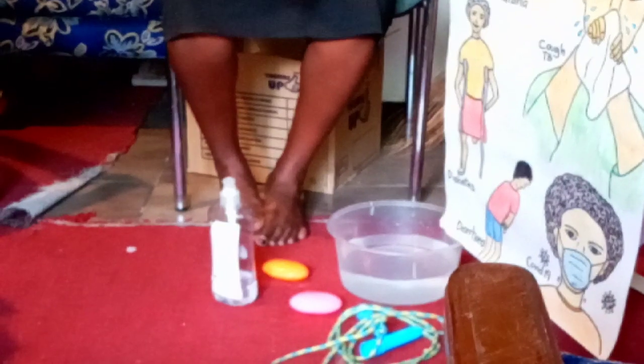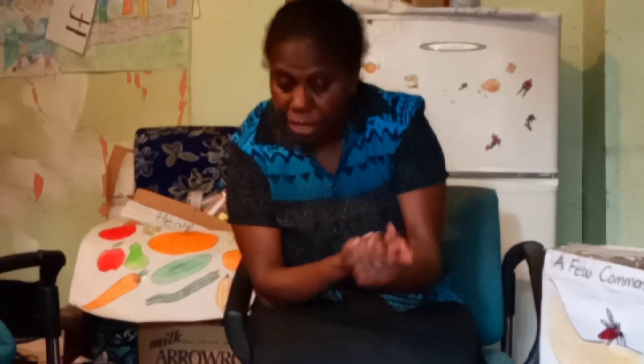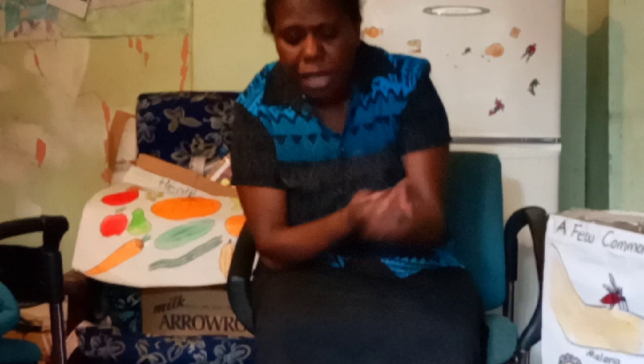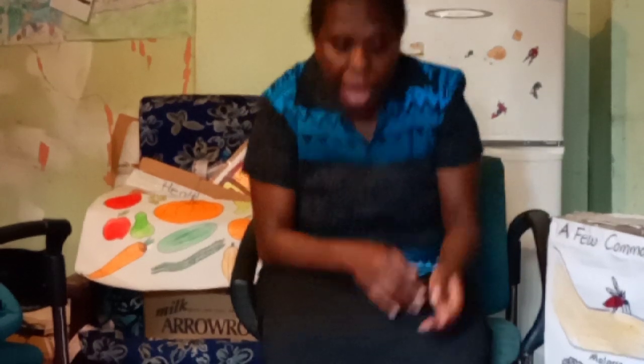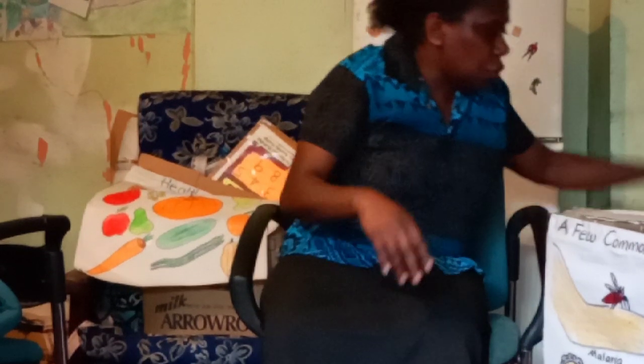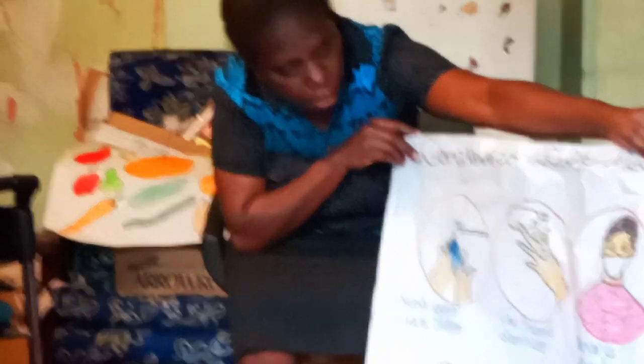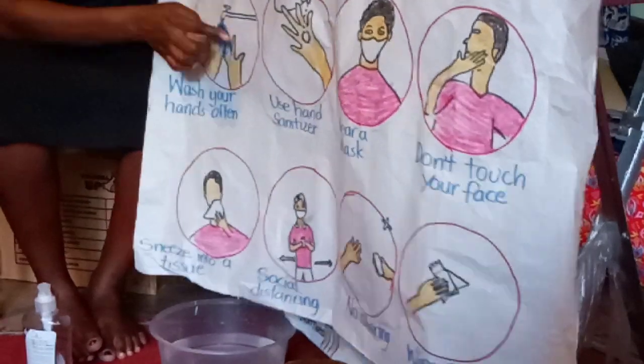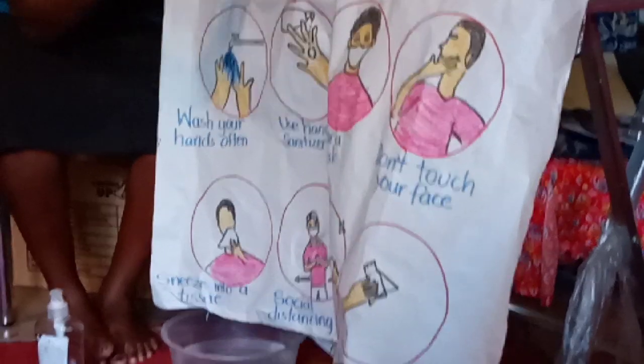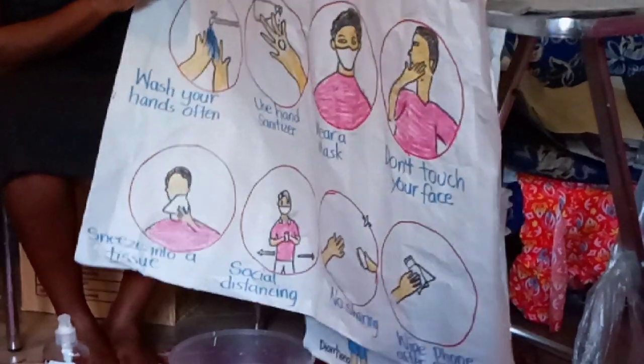Make sure you wash your hands for how many seconds? 20 seconds. Okay, we're talking about COVID-19 here. Make sure that you wash your hands nicely with soap and water, go between your fingers, for 20 seconds. And wait, let me show how you can prevent yourself here. There's a poster here, showing how you can protect yourself. Wash your hands, sanitize, wear your mask, and don't touch your face.